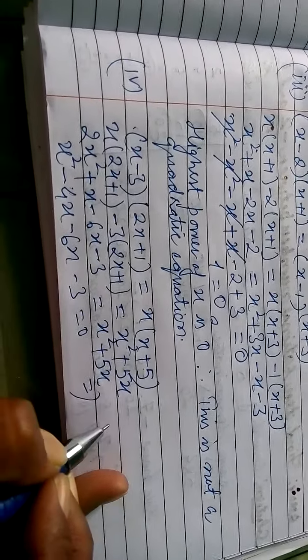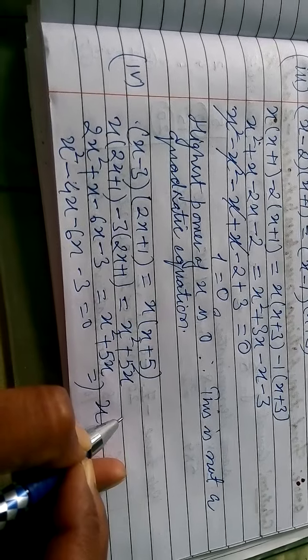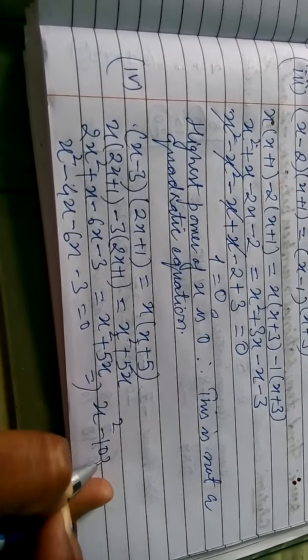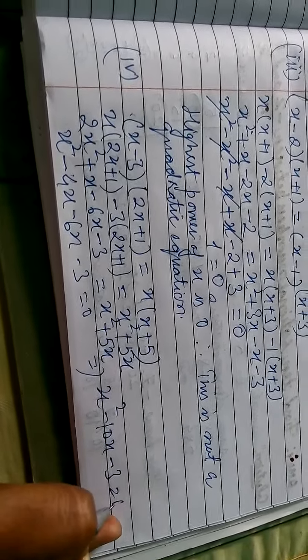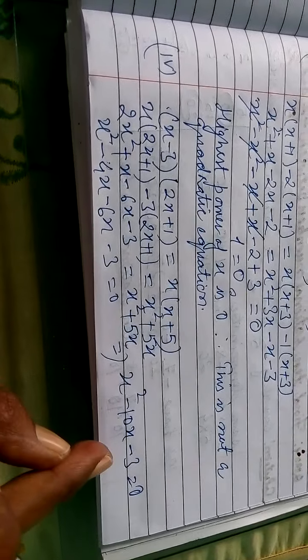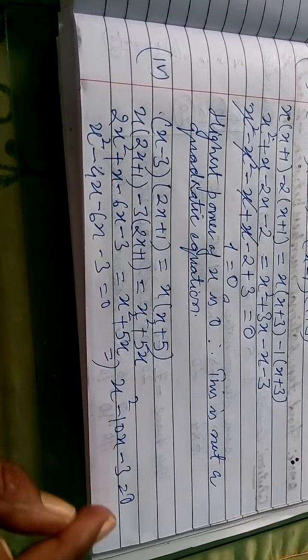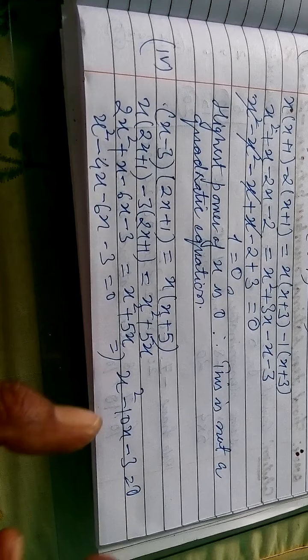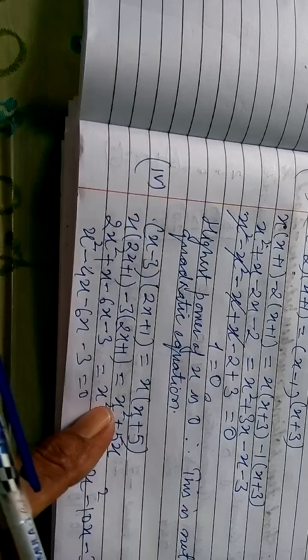Which will further equal x square minus 10x minus 3 is equal to 0. From here you can see that the highest power of x is 2, so this is a quadratic equation. Please write it down by yourself, because I have simplified it already.